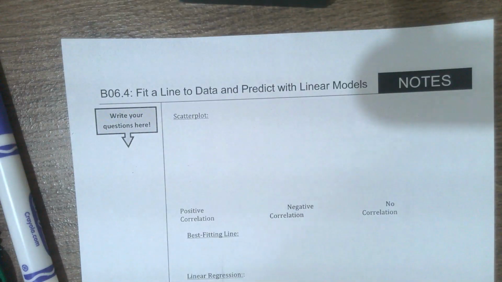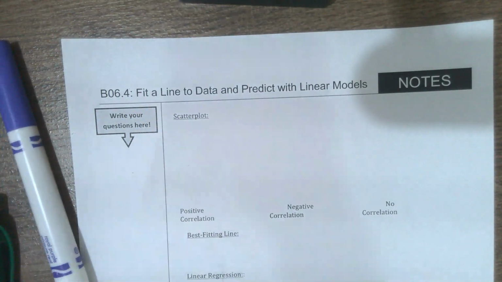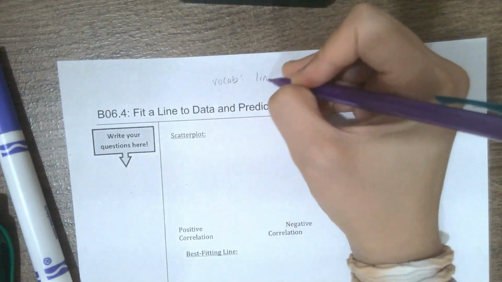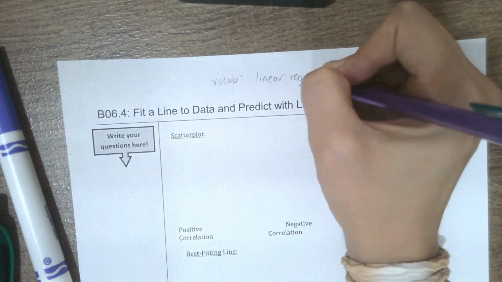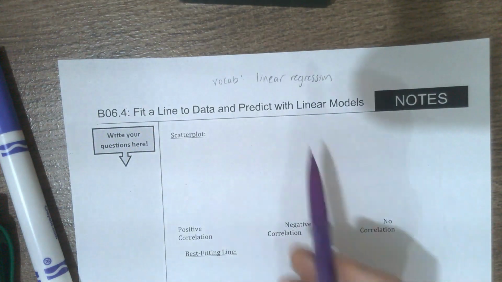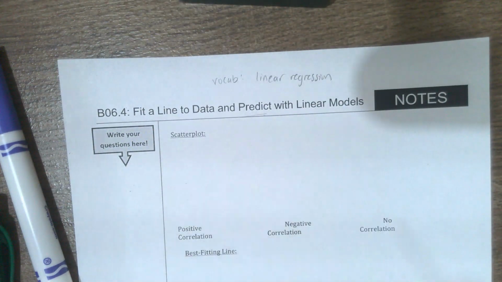Okay, so today we're going to fit a line to data and predict with linear models. This is actually in a unit you may have done called, what's it called? The Overland Trail, right? So this is using linear regression, and essentially you're predicting what can happen based on data that you already have.